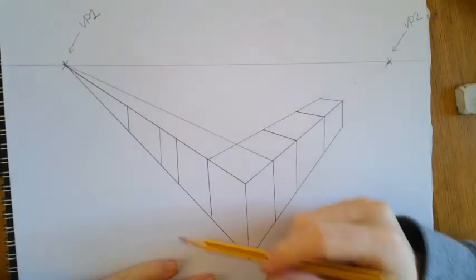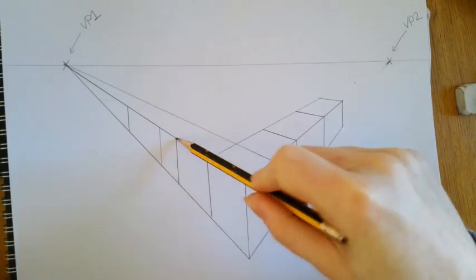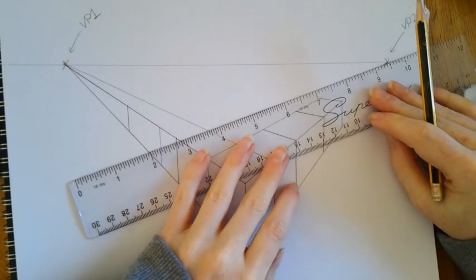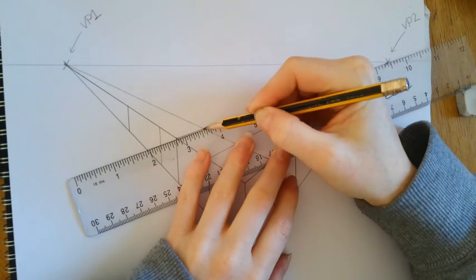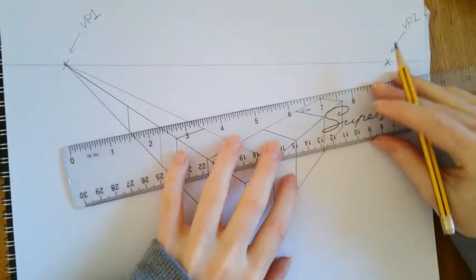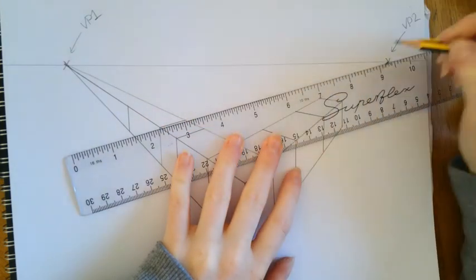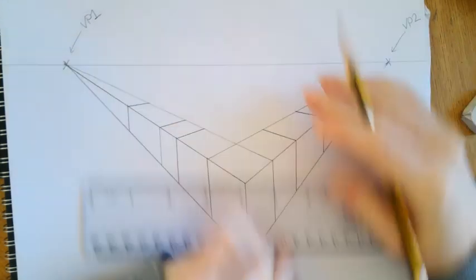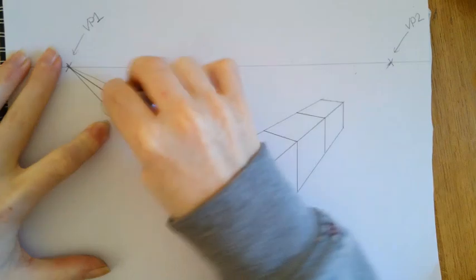And then we're going to do the other side. So the left hand line up here. Go to the top, line up with the opposite vanishing point, which is vanishing point 2. So get your ruler, line it up, and then just go between those two lines. Next one. Next one. Done.